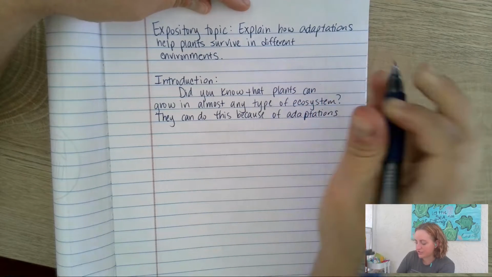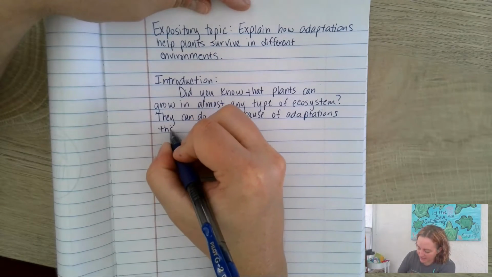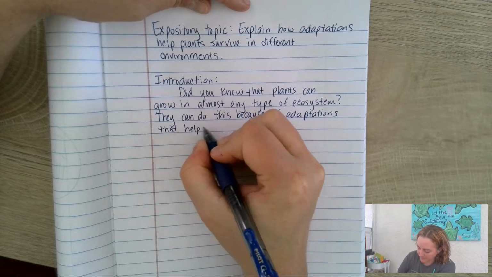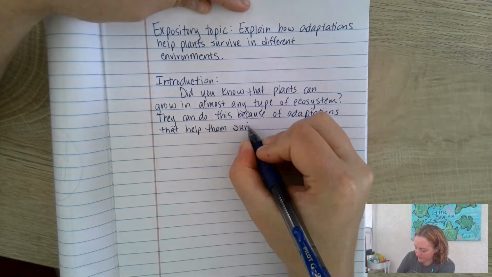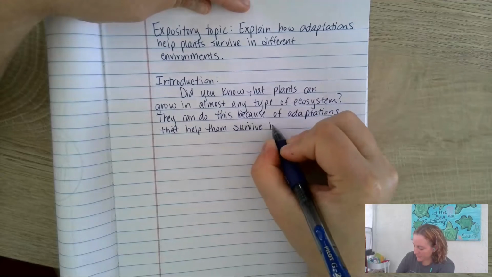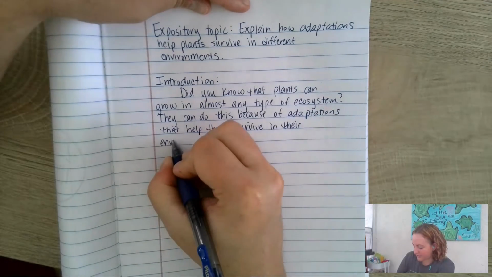So I'm kind of introducing the topic, right? They can do this because of adaptations that help them survive in their environment.